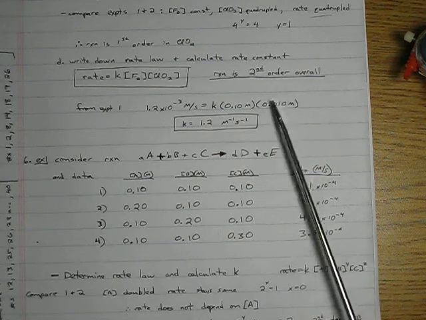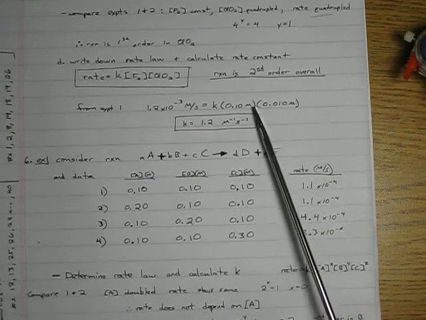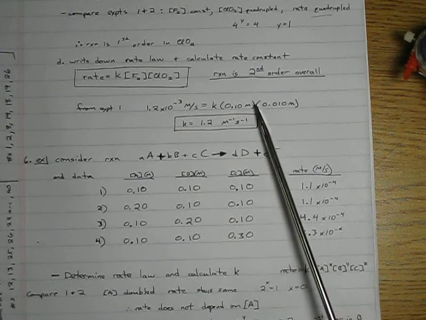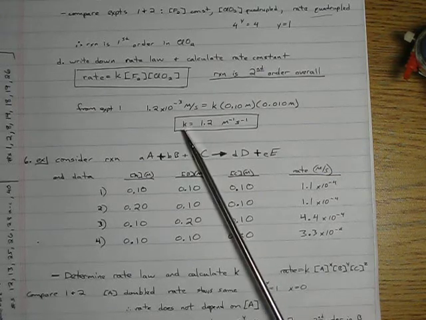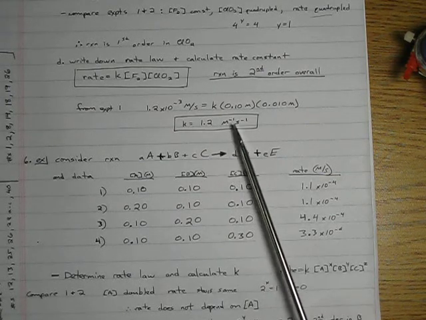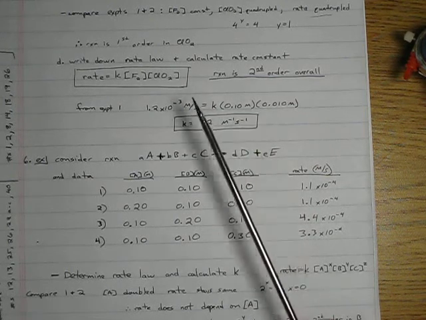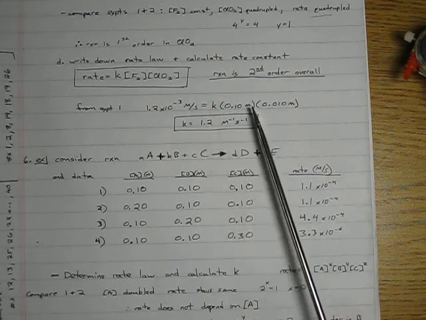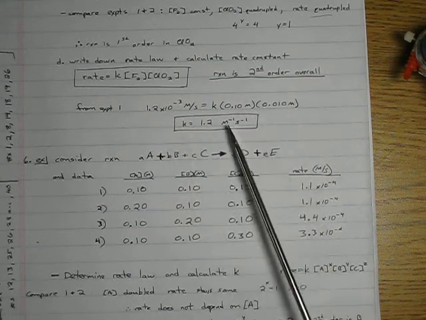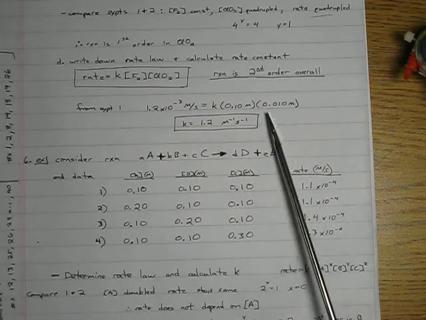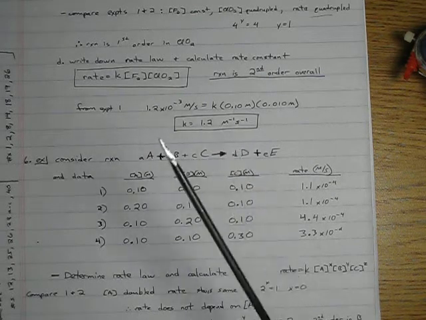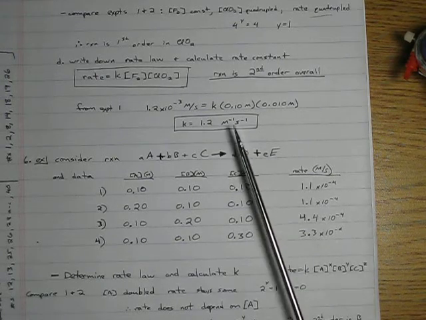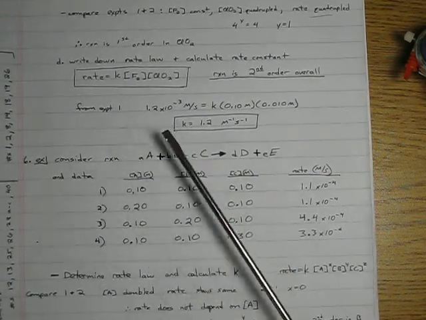And doing a little math here, basically dividing both sides by 0.1 molar and 0.01 molar, and note the units get a little crazy. K, our rate constant, equals 1.2 molarity to the minus 1 seconds to the minus 1. Look at the units. Molar per second divided by molarity is molarity to the minus 1 second to the minus 1. So there is K. A second order overall reaction will have a rate constant in units of molarity to the minus 1 second to the minus 1. But that's what we've done here.